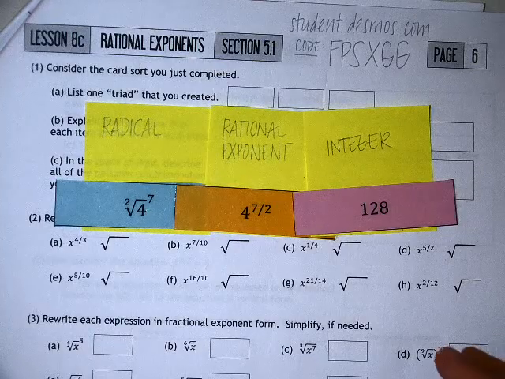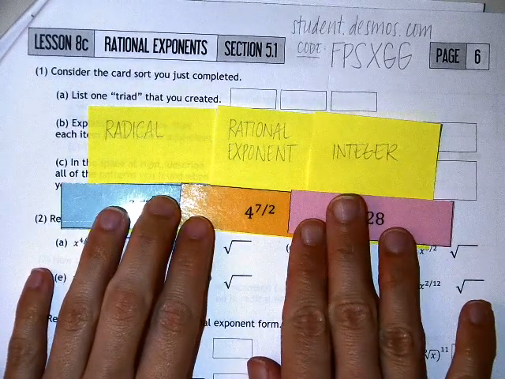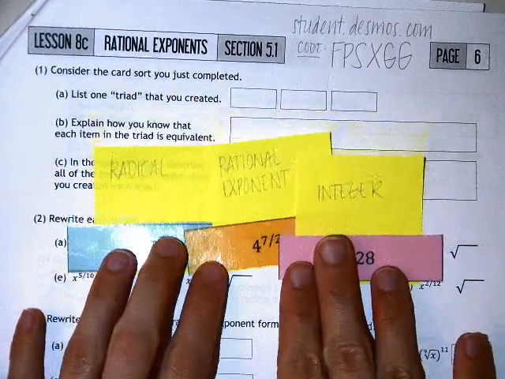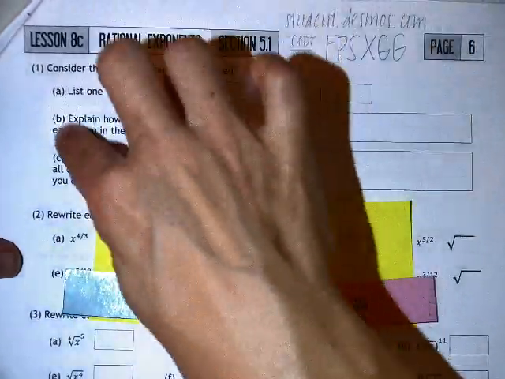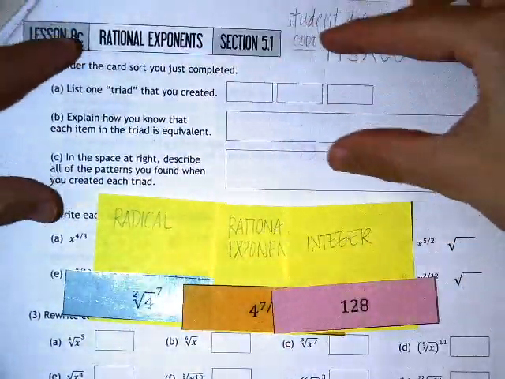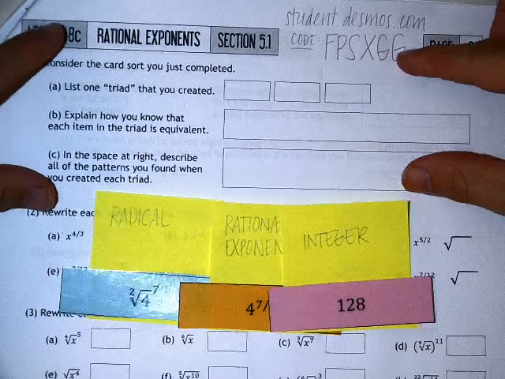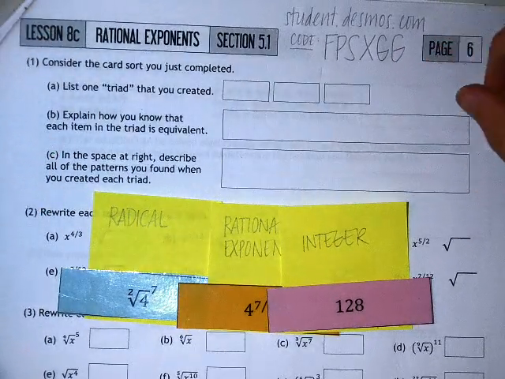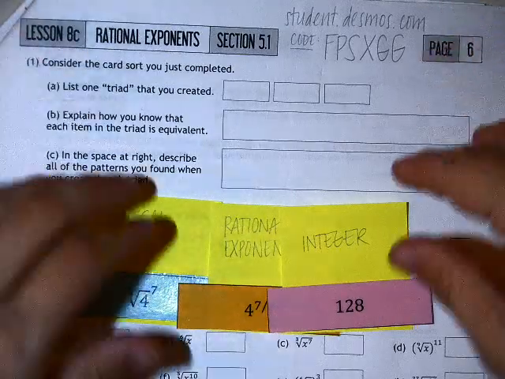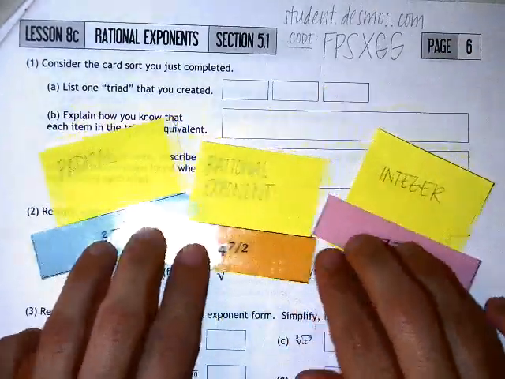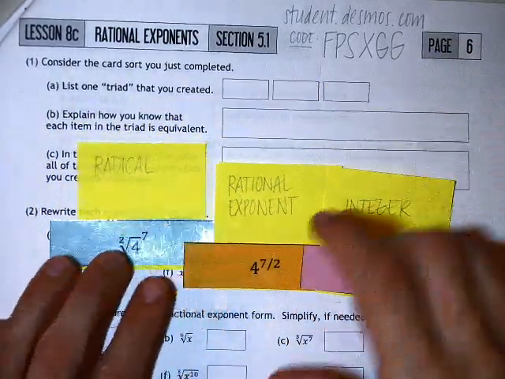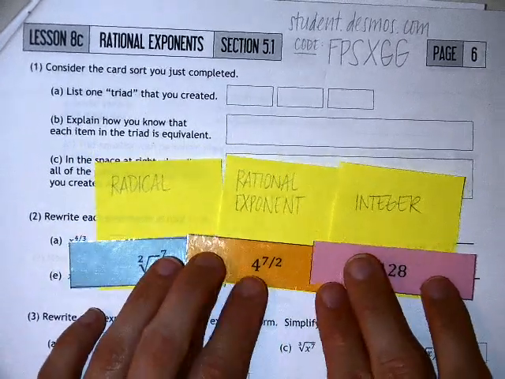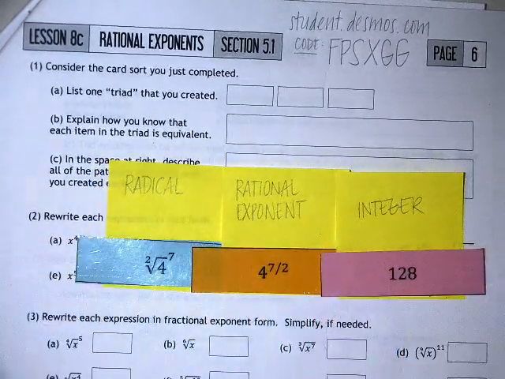Once you finish sorting all the cards in Desmos, then you'll come back to question number 1 here and make some observations. So question number 1 is meant to be done after you do the Desmos. If you can, pick one little triplet of cards, and you can use this one if you want, simply take a screenshot of this video so that you can see a triplet right here.